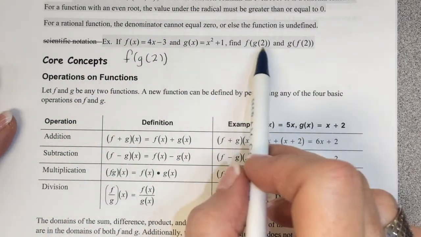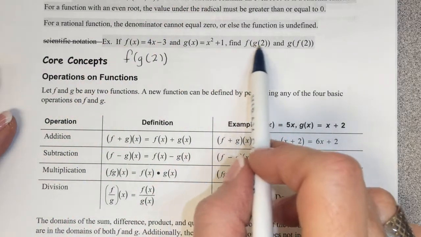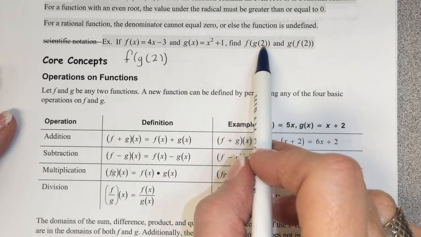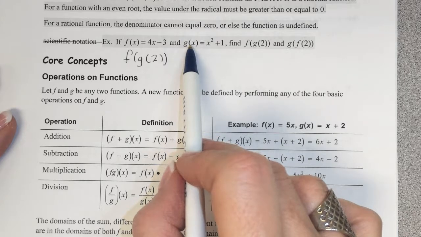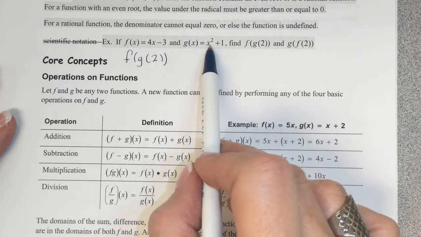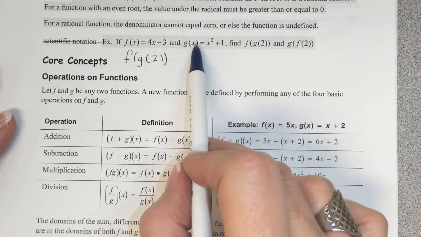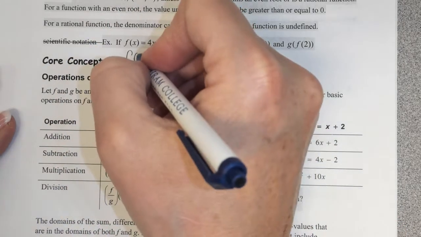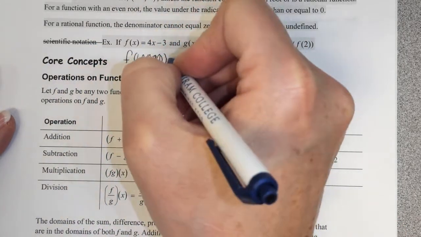On these kind of problems, we always work from the inside out. So first we want to find g of 2. That means in the g function, wherever I see an x, I'm going to replace it with a 2. So g of 2 is going to mean 2 squared plus 1. So what is g of 2? 5. So I know the answer to this right here is 5.